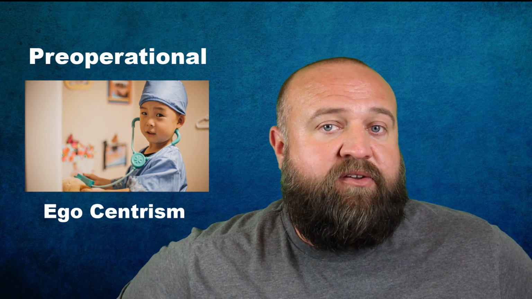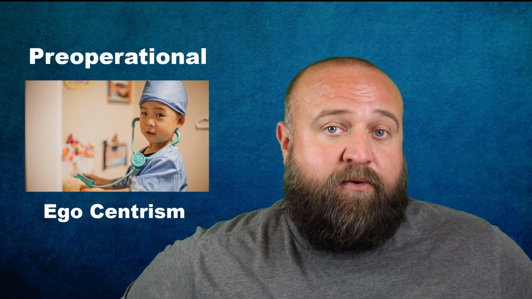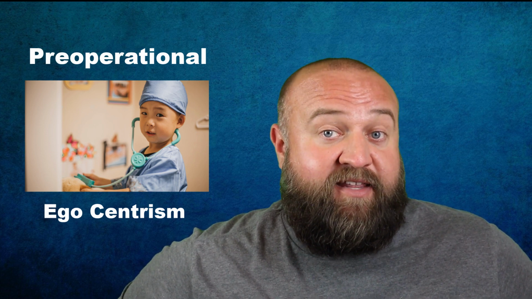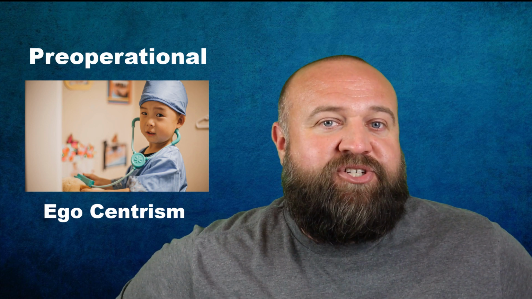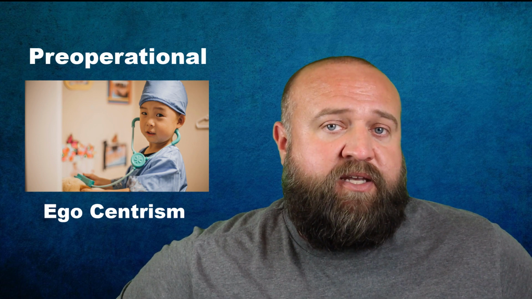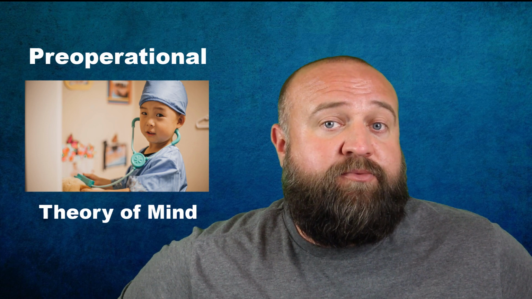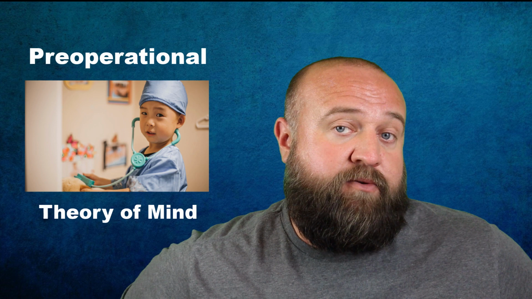Egocentrism involves a child having difficulty in taking the perspective of others into account. They basically think everyone sees things the way they do and feel the same way they do. As children progress through this stage, the egocentrism usually gets replaced with what's called theory of mind. Children are better able to recognize that other people may have different perspectives and thoughts from their own.